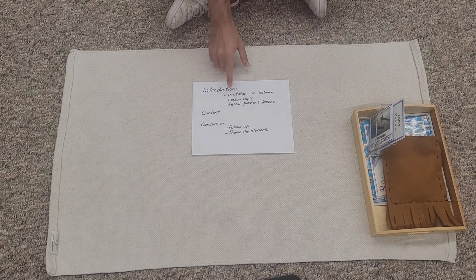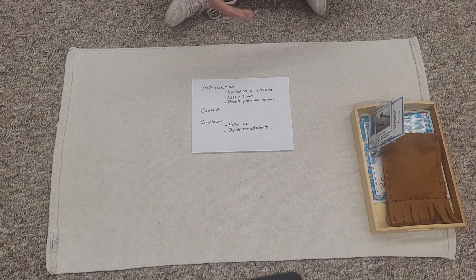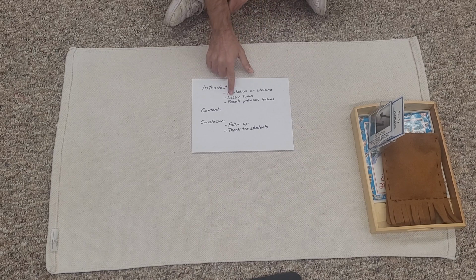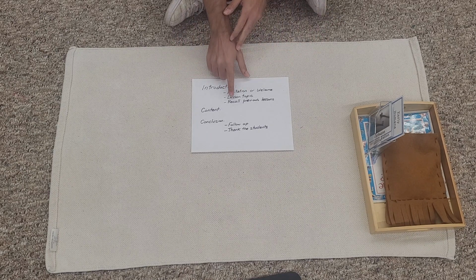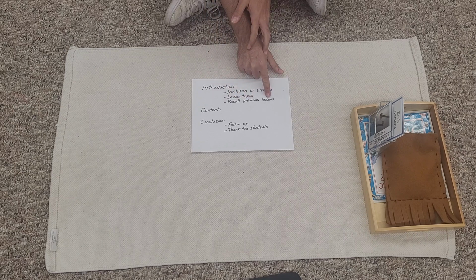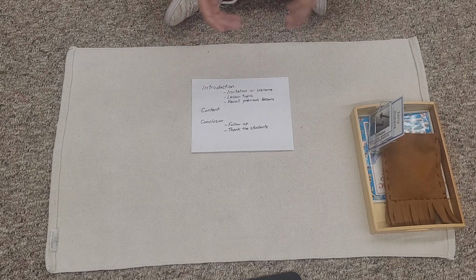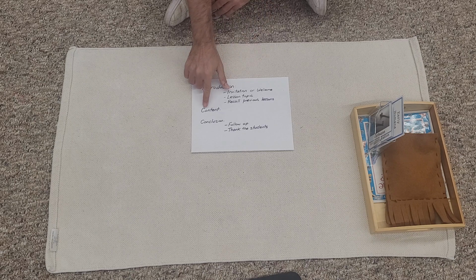introduction where we're going to give an invitation or welcome to students. Then we're going to state the lesson topic. That's what this lesson is going to be about. We're going to recall the previous lessons. That is an important part before you present the lesson. Then we're going to go into the content.